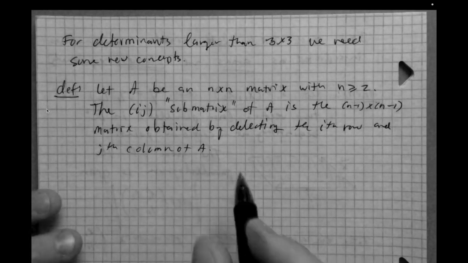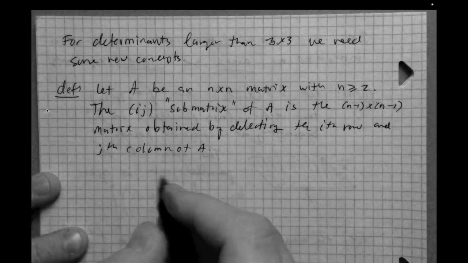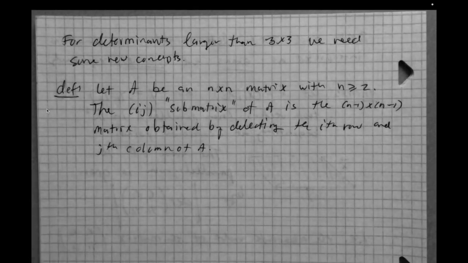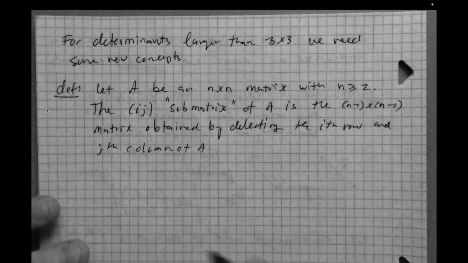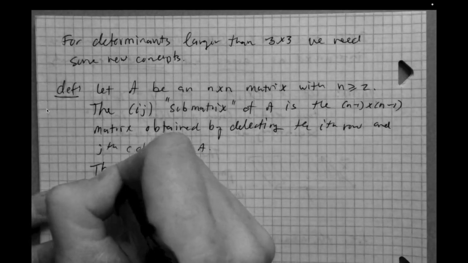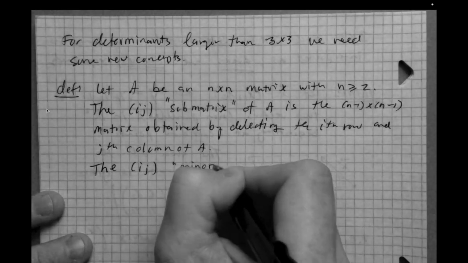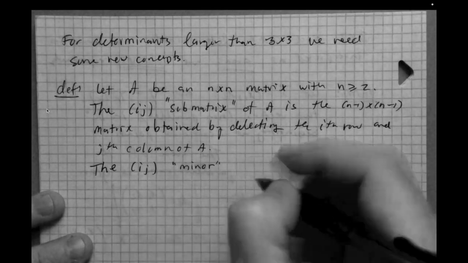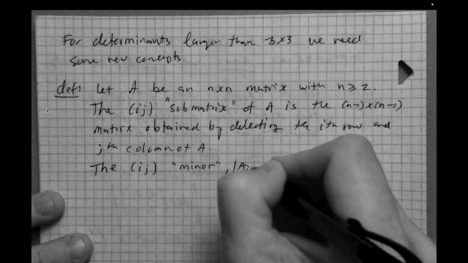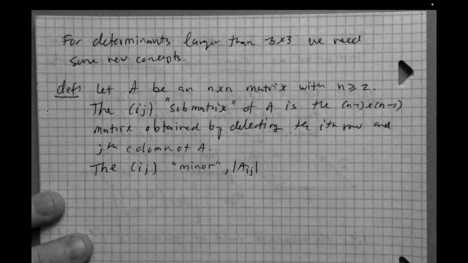Then a term that comes up, kind of connected to this, is the idea of the minor. The ij minor, denoted Aij, like so, is the determinant of the submatrix Aij.